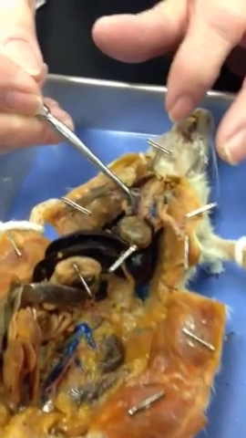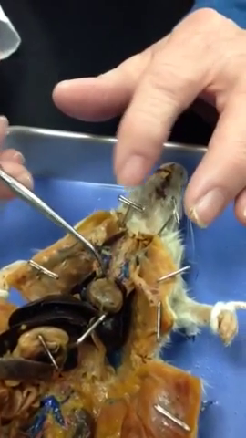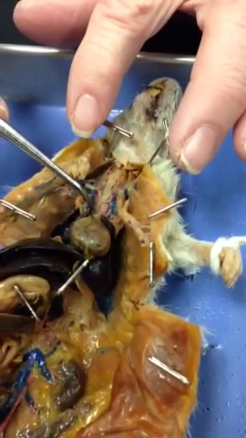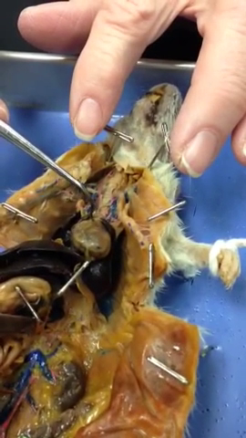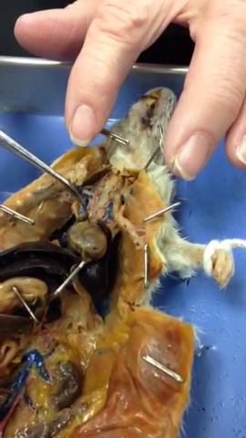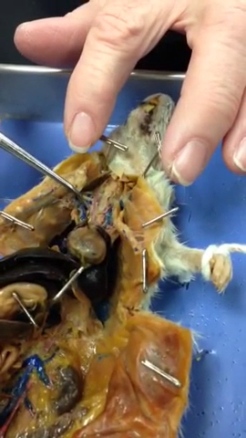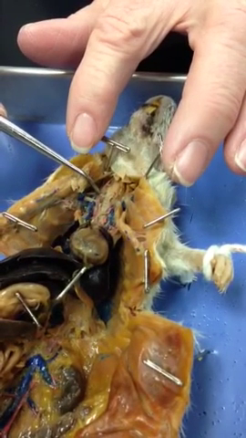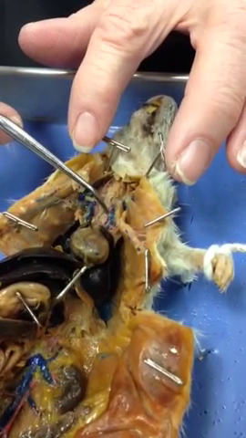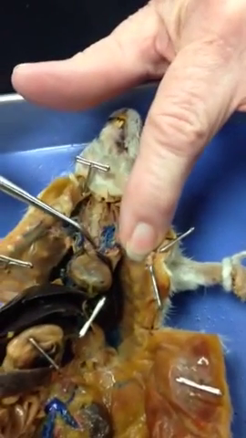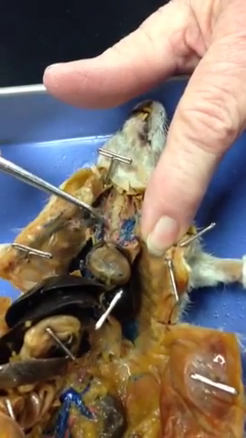Heart. And this is the aortic arch right here. And the first branch off the aortic arch is going to be the brachiocephalic artery. And then it bifurcates into the right subclavian and the right common carotid. Then we have the left subclavian and the left common carotid.